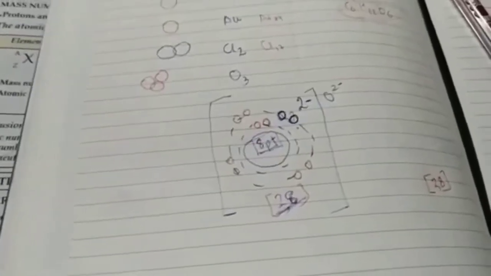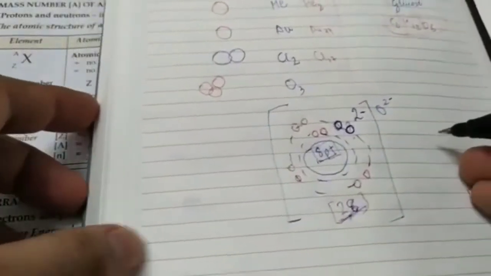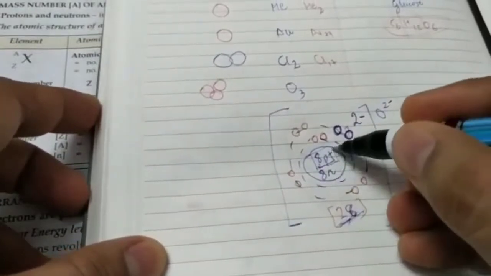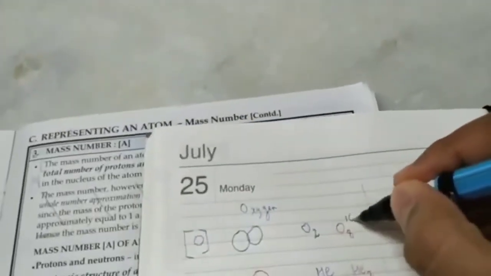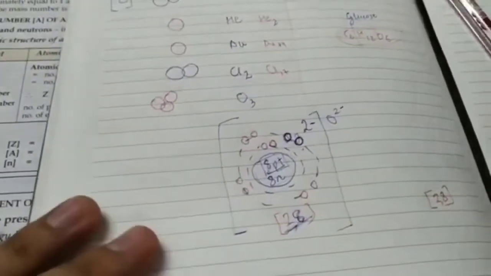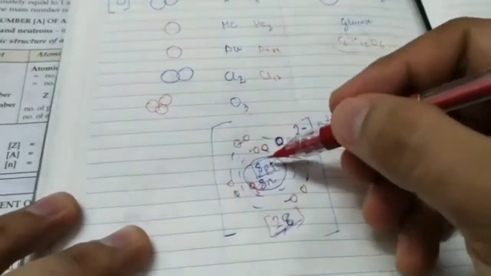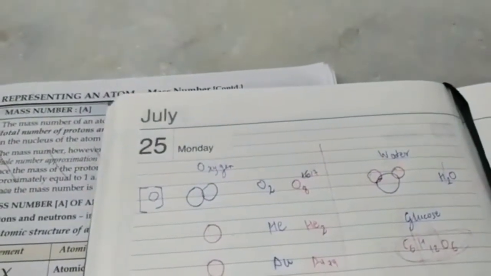Then what is atomic mass number? Atomic number is the number of protons, but the mass number is the number of protons plus the number of neutrons. So here it's 16. Oxygen's mass number is 16. But note that the number of neutrons is never fixed. It's possible that instead of 8, it has 9 neutrons. Then what would be the mass number? It would be 17. That's possible. That is called an isotope of oxygen, although it may not be stable.